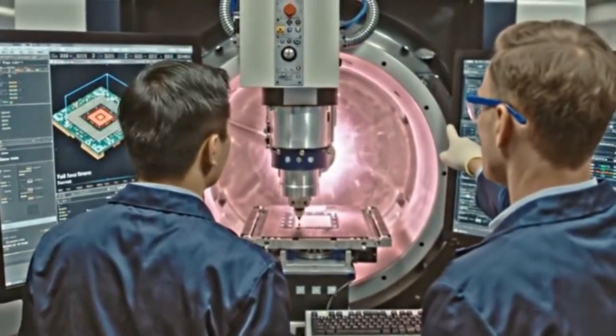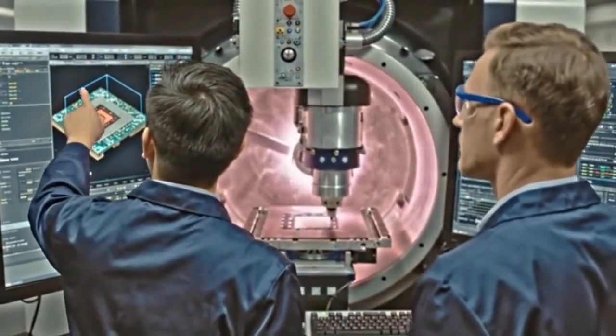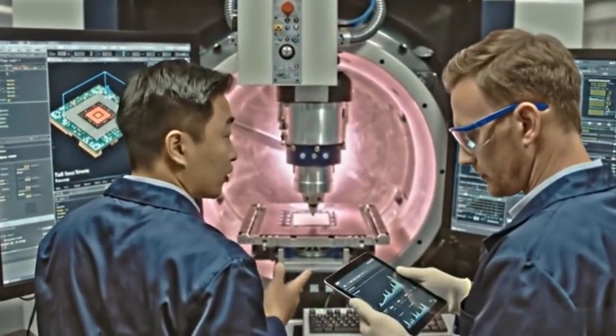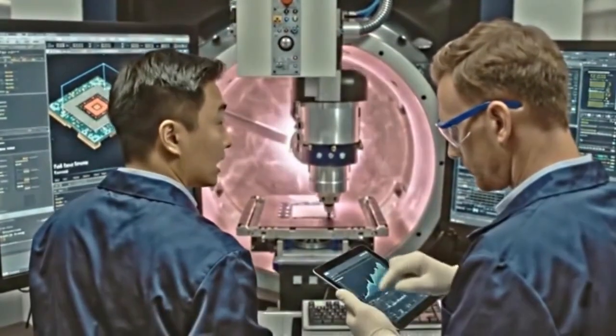Proceed with marking protocol. The yield data on sector 3 shows a consistent drop in efficiency this quarter. The tablet confirms the trend. We should adjust the plasma setting.